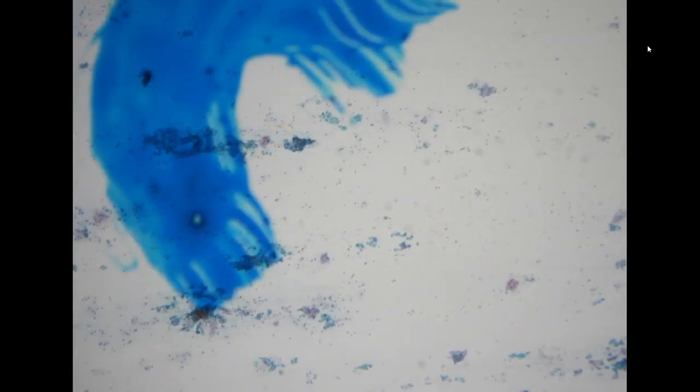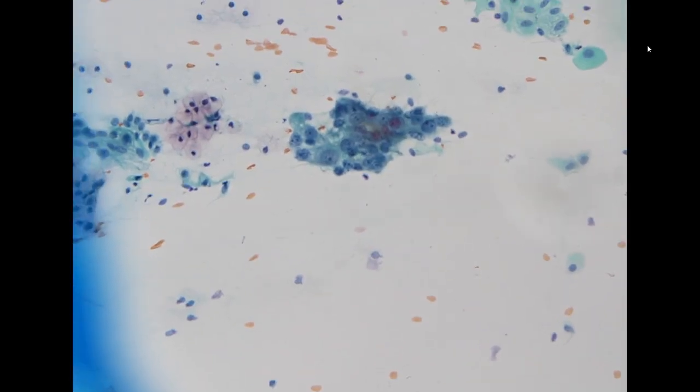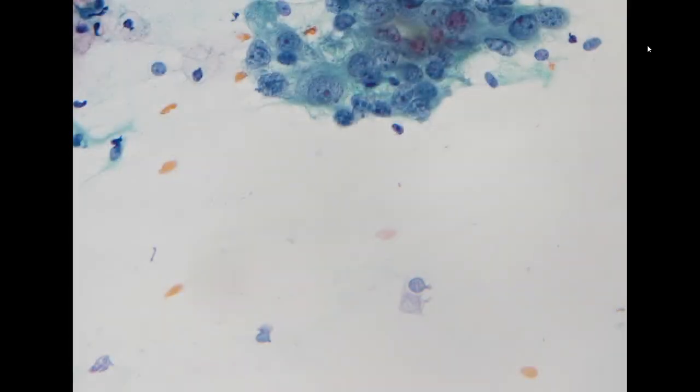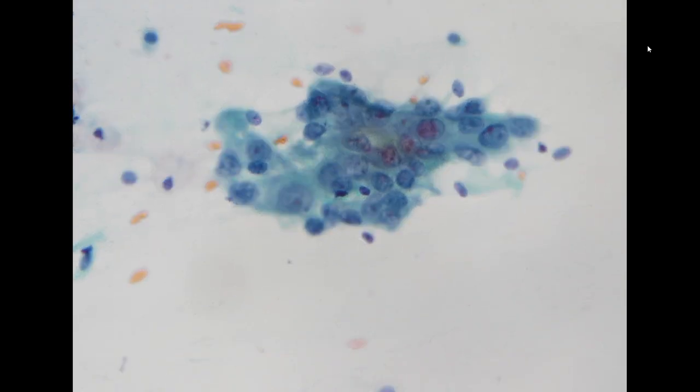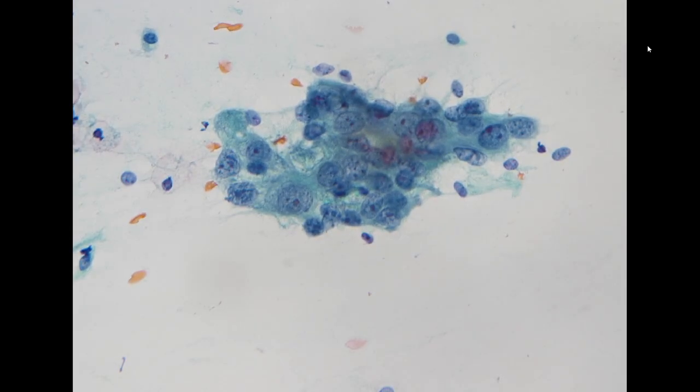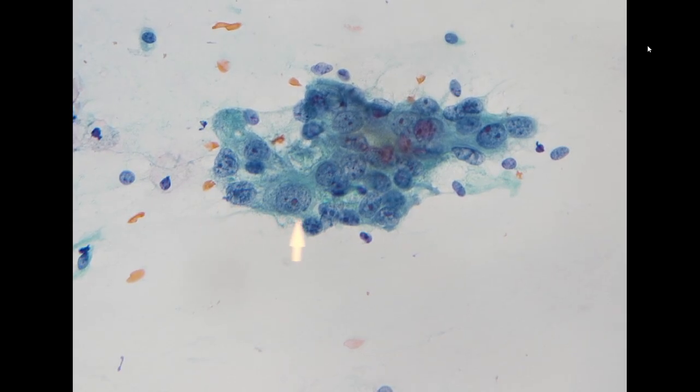Then we go around and we see a dot. We start to see a scattered, atypical cell cluster. The features look glandular. It is a little bit difficult to determine if these are repair or not.